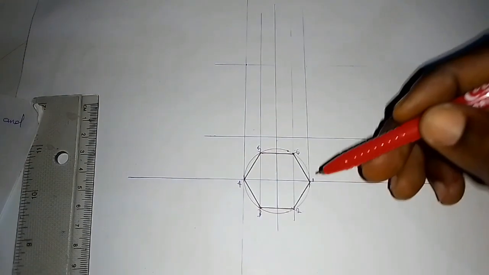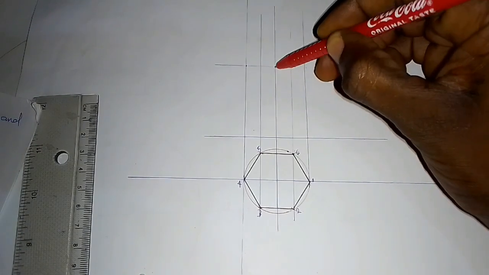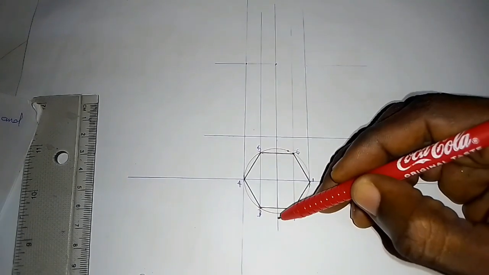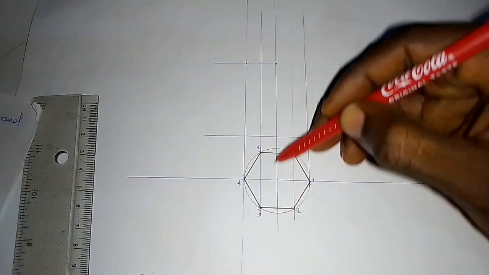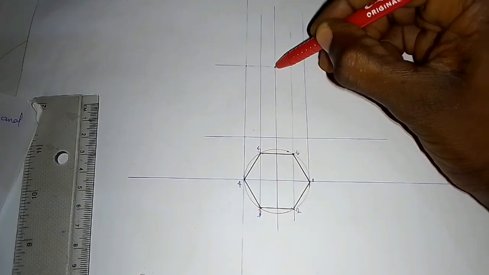So this should be the center, the apex of the triangle, looking at it from the circle up there.